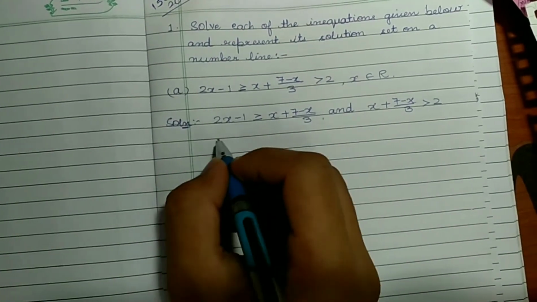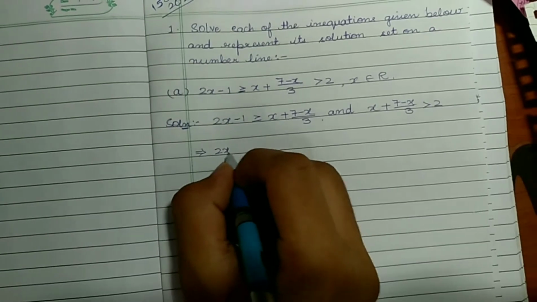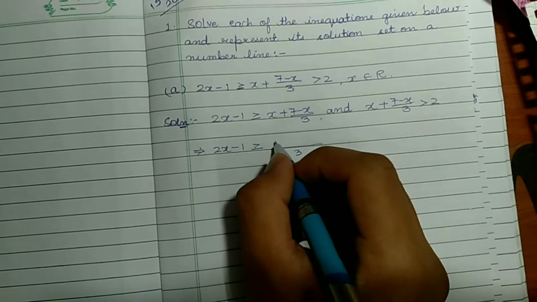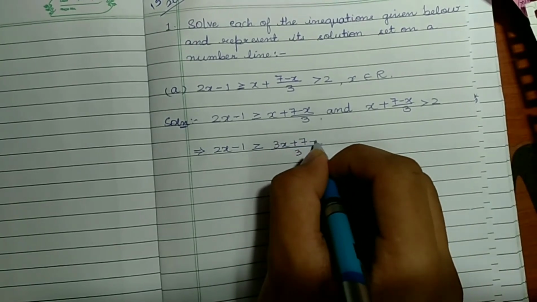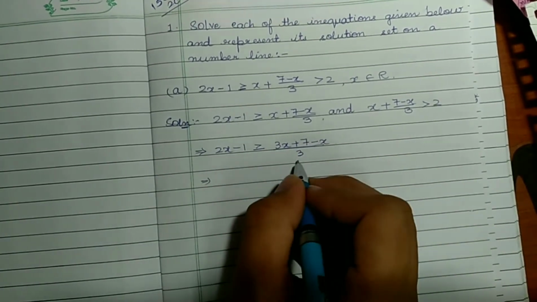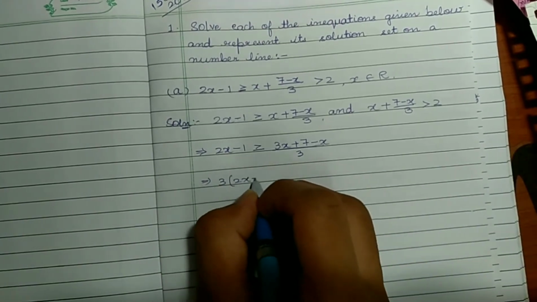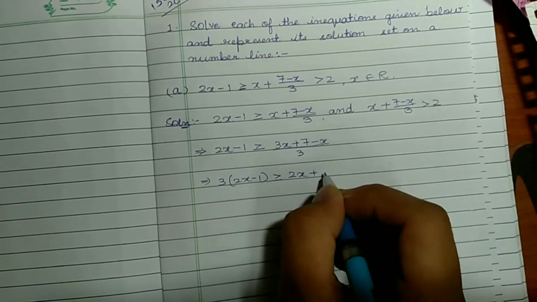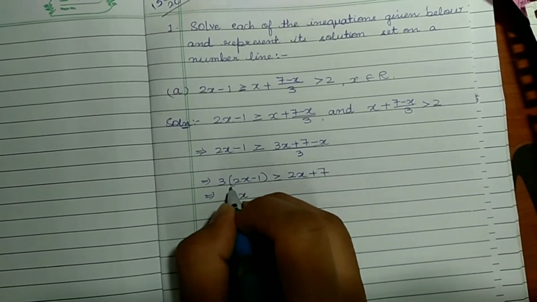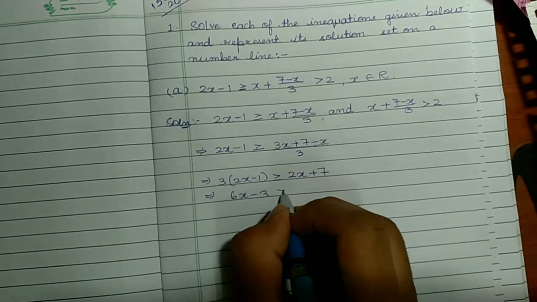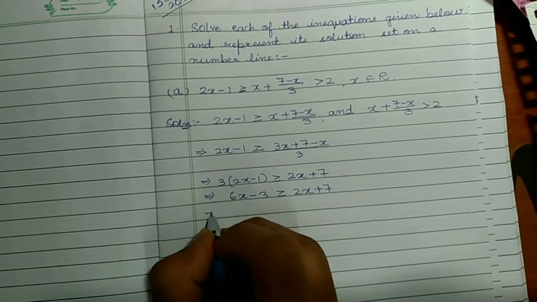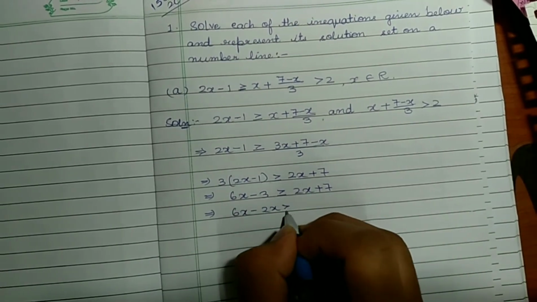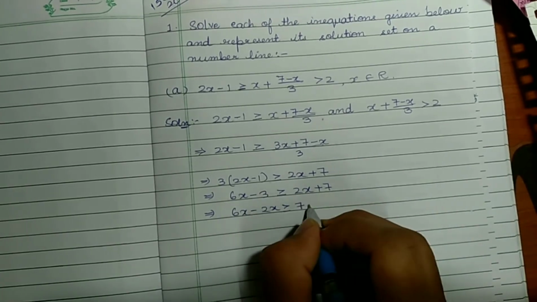Now let us solve the first one. Right here, 2x minus 1 greater than or equal to 3x plus 7 minus x over 3. Now we will take the LCM here. We will cross multiply: 3 into 2x minus 1 greater than or equal to 3x minus x, which is 2x plus 7 as it is. Now 3 2s are 6x, minus 3 1s are 3, greater than or equal to 2x plus 7. Now we will shift this 2x here, so it becomes 6x minus 2x, the greater than or equal to sign as it is. Then 7 minus 3 becomes plus 3 here.